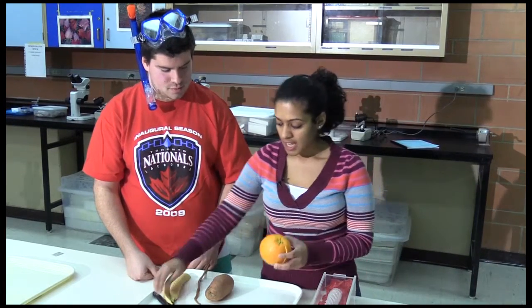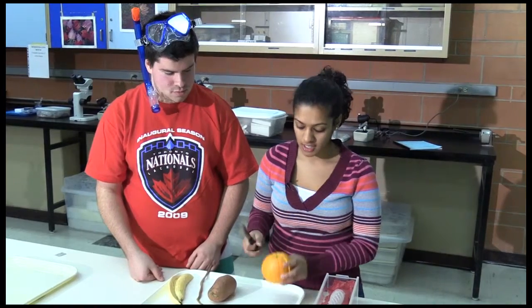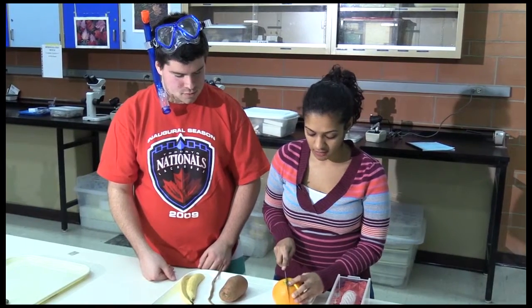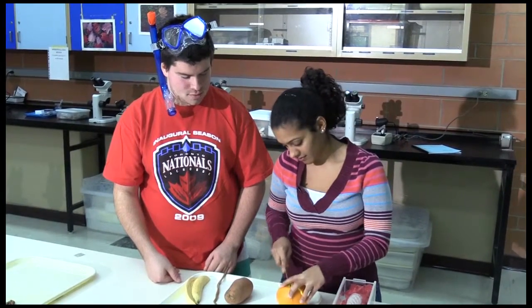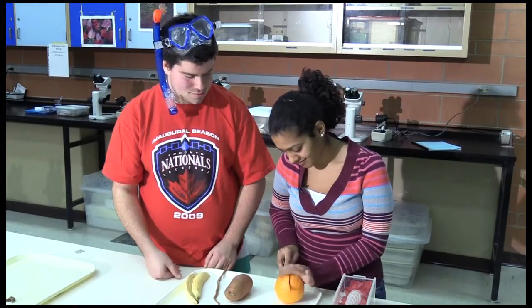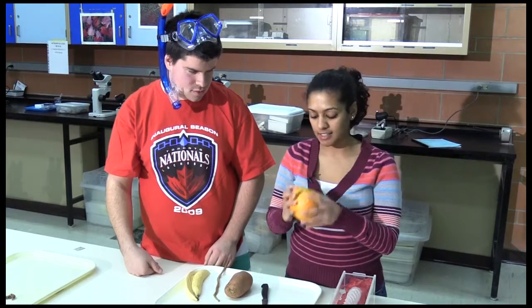The last type of symmetry is radial symmetry. If I can cut this orange 5 ways and I will have mirror images of each half. The first is right down the center. I get 2 halves that are identical.